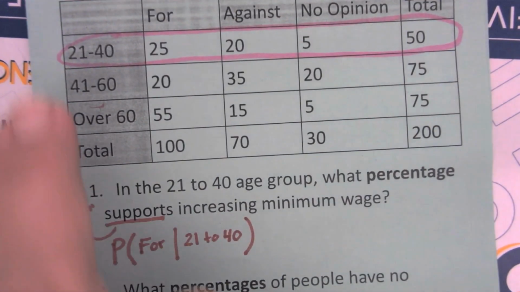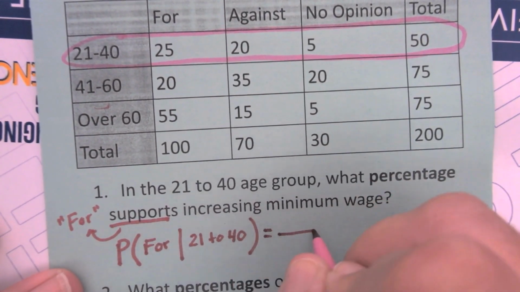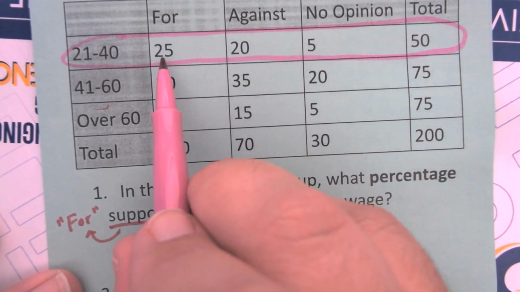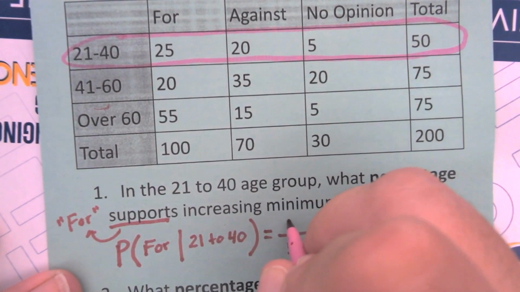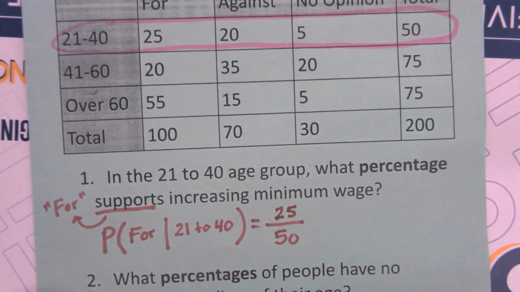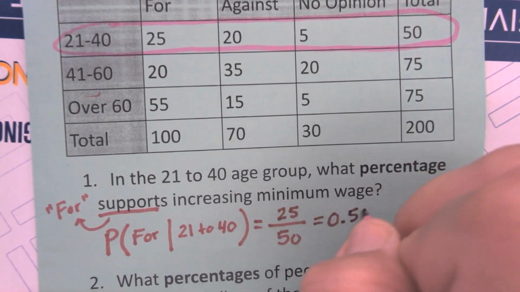So it means I'm going to look at just these people, and there's 50 people in the 21 to 40 age group, so that's going to be my denominator. Out of those 50 people, 25 of them are for increasing the minimum wage. So 25 over 50. 25 over 50 is a half. If you divide that on your calculator, you get 0.5 or 0.50.